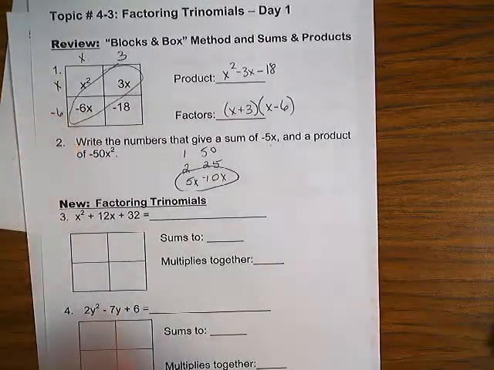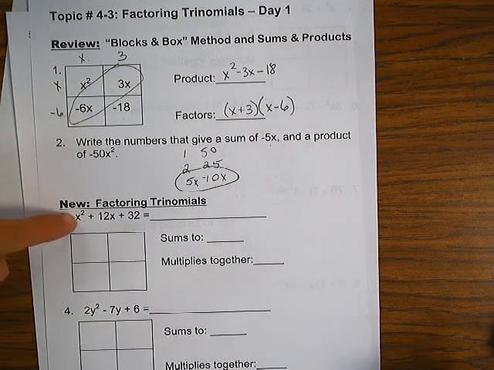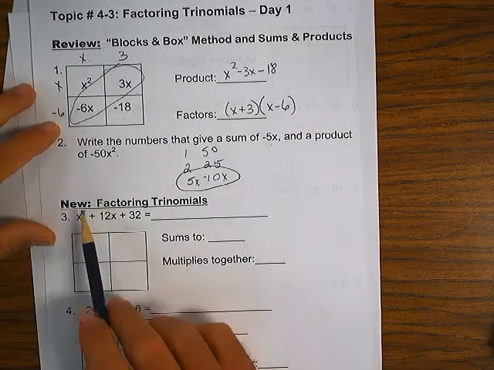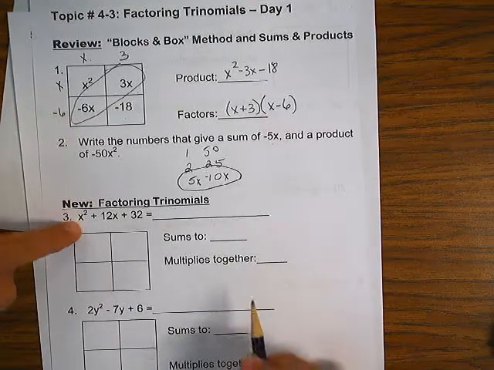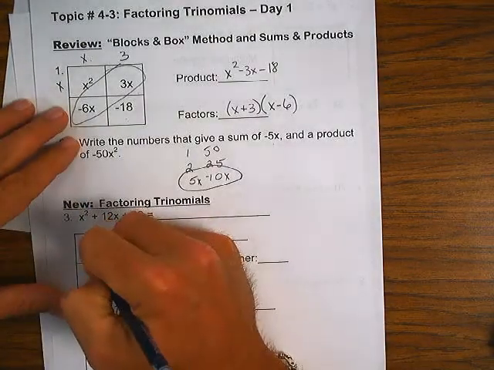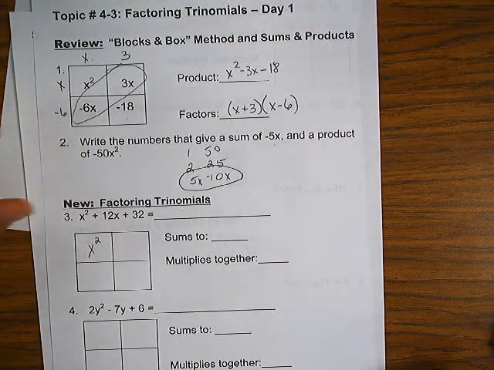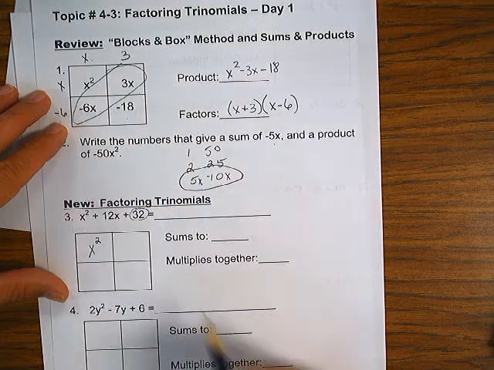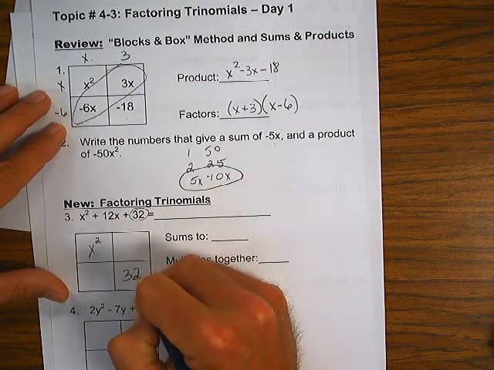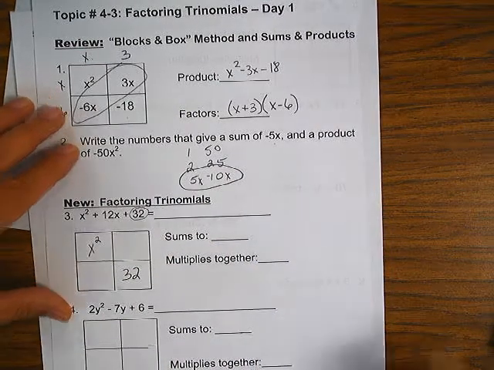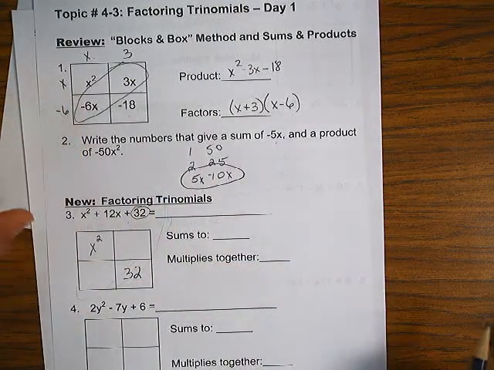Now, number 3, we kind of put the whole thing together. Now, you're going to be given a trinomial, like we have right here. The x squared goes in this box every time. The first term always goes in the first box. The 32 goes in the bottom right box. So 32 goes right there. Now, we do not know what goes in this box.